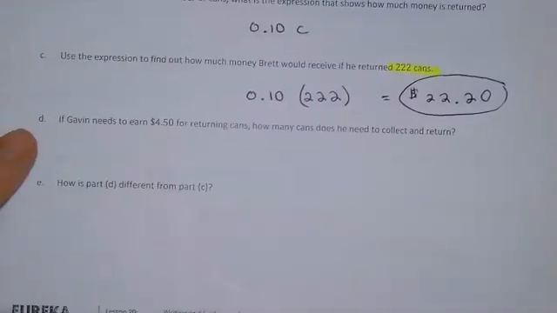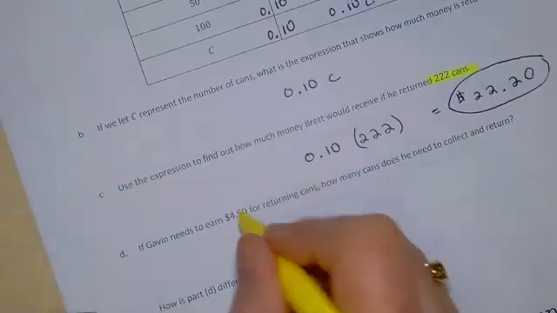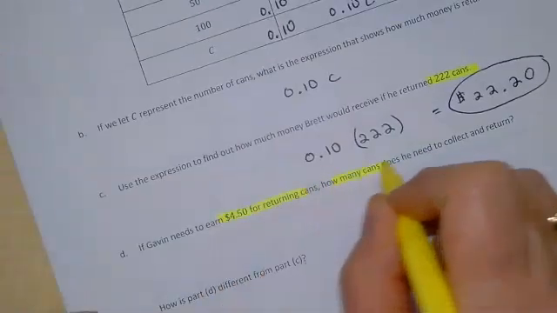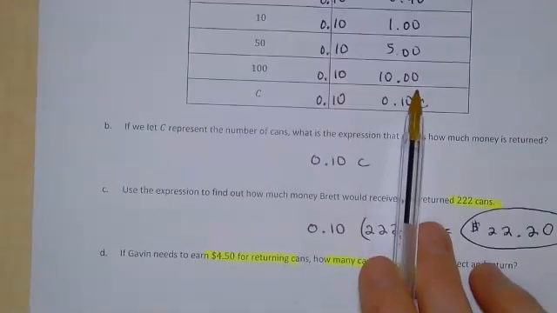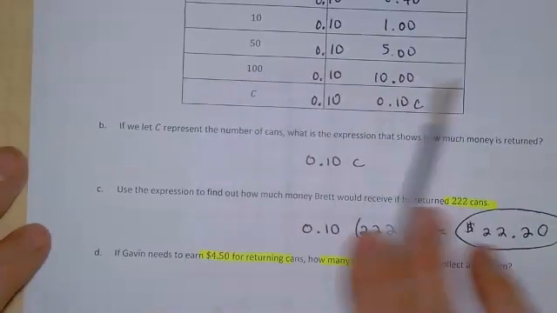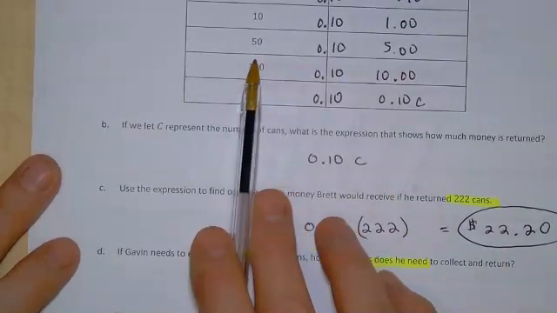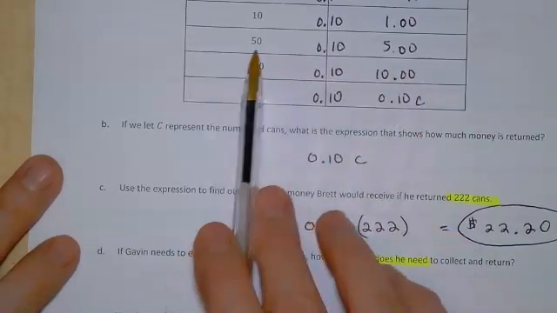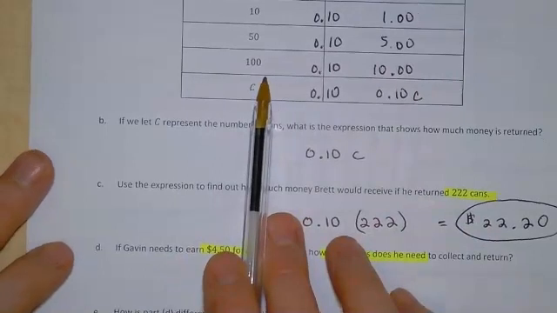Here's the next question. Gavin needs $4.50 for returning cans. How many cans does he need? So this time, they're telling us the money. They're telling us the money and wanting to know how many cans that is. So I'm going the opposite direction. I'm not going this way, I'm going this way. So I'm not going to multiply. What am I going to do? What's the opposite? Derek? We're going to divide.